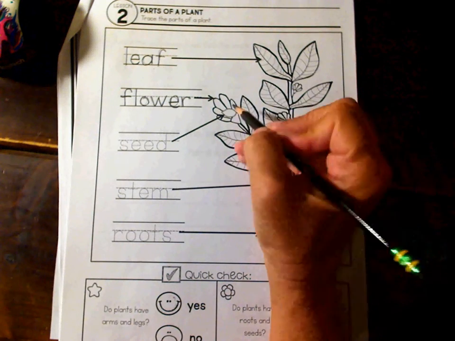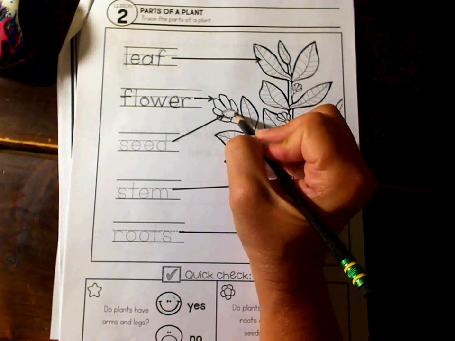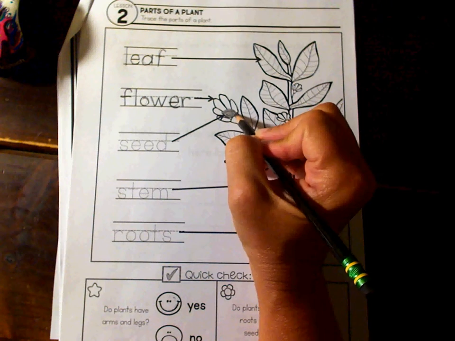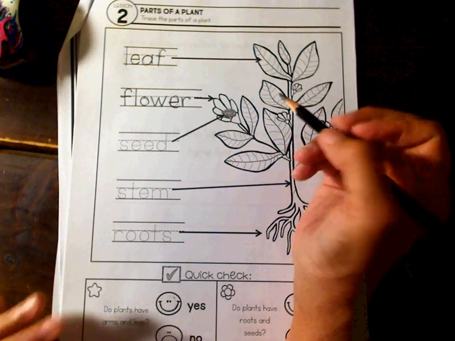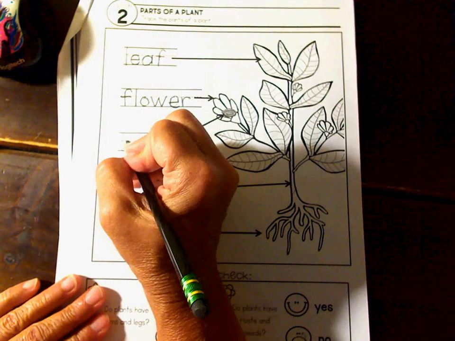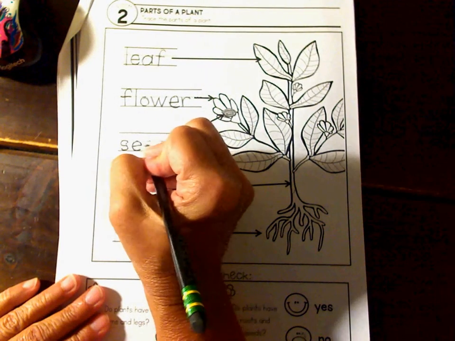Now, if you look at this arrow right here, it's pointing to this little thing inside the flower. Does anybody remember what that is? It's covered by a hard coat, and it has a piece inside that makes new plants. You're right, boys and girls, that's the seed. Let's go ahead and write seed. Good job.